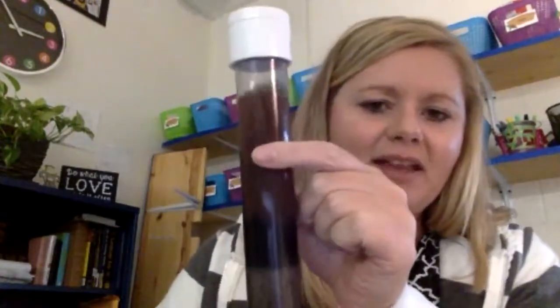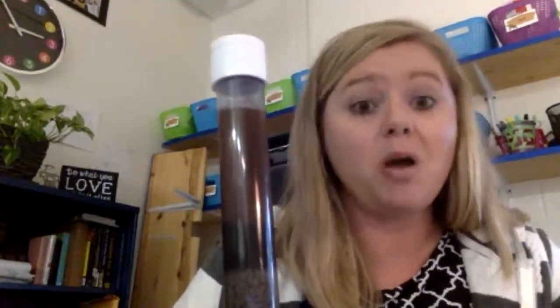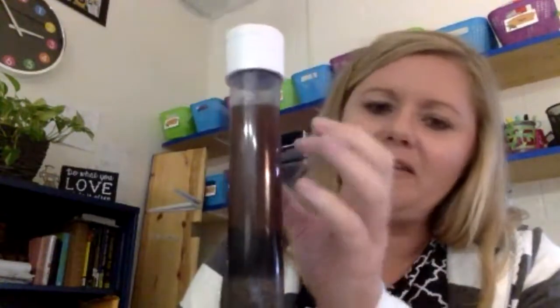I actually shook this up on Friday, and then I set this down in my windowsill. When I shook this up on Friday, you could see this brown. After we get through today's lesson in both classes, we're going to let it sit for a while, and we're going to see if this light brown part will even be clear.